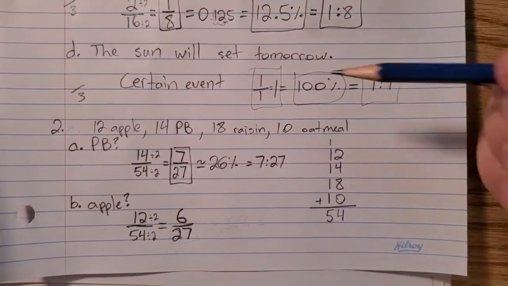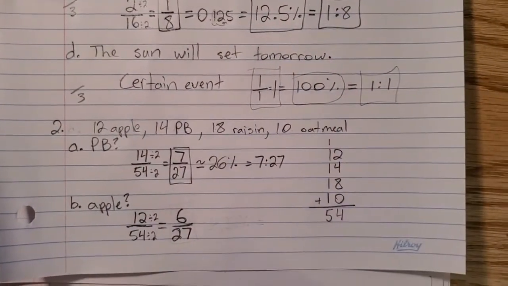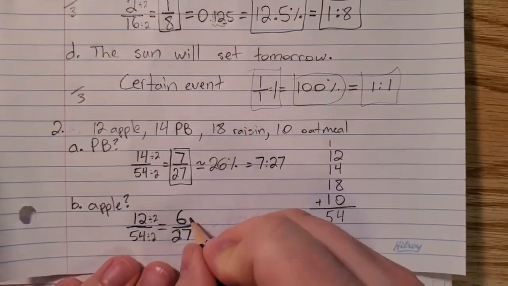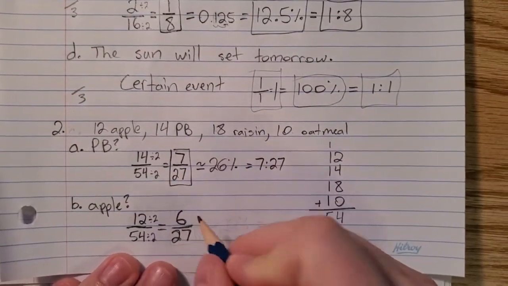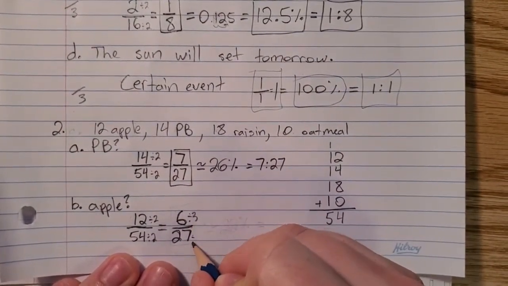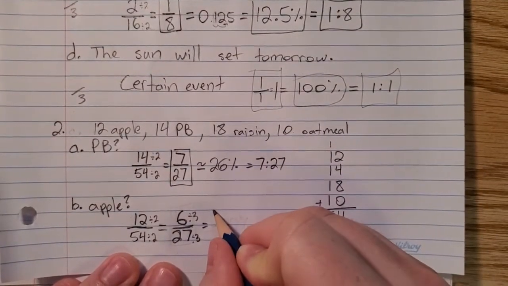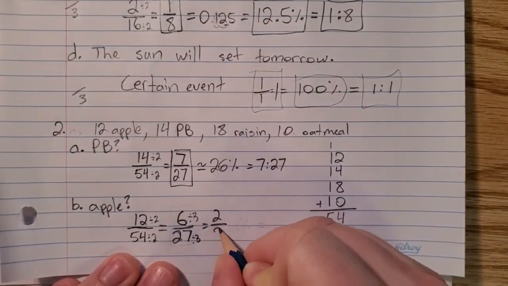I made a mistake. 27 is not a prime number. It can divide by 3. 3 times 9 is 27. And right here, 7 is a prime number, so it has to stop. But 6 can divide by 3. 27 can divide by 3, so we end up with 2 over 9.